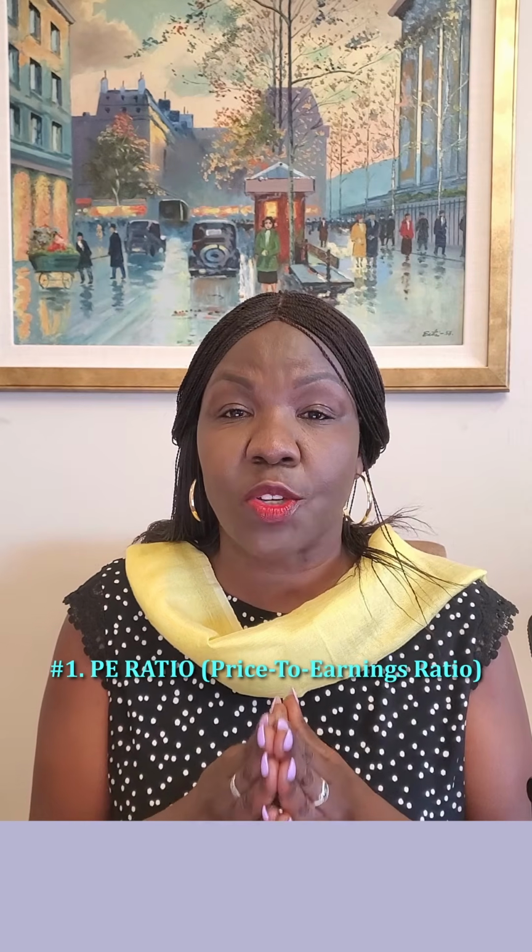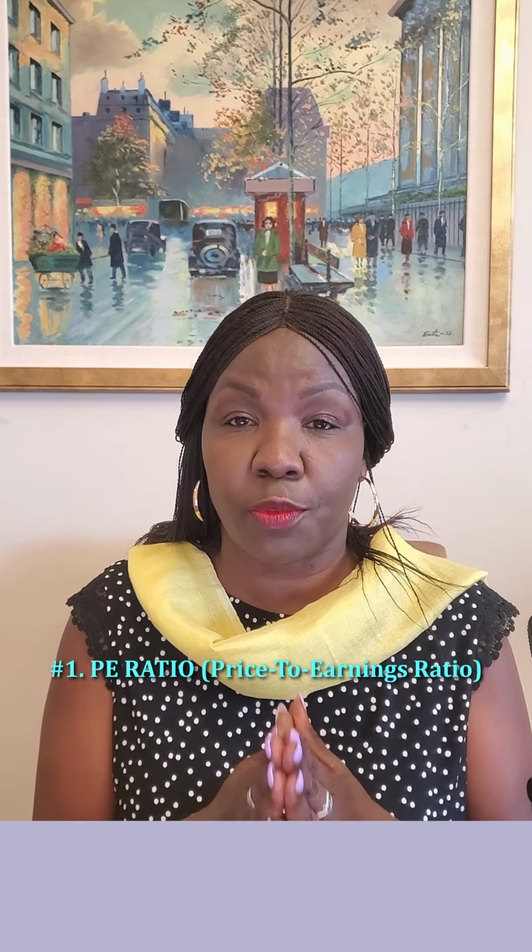Number 1, price to earnings ratio, also known as PE ratio. The PE ratio is simply a way to determine whether a stock is cheap or expensive. Typically, the higher the ratio, the more expensive a stock is, and a lower ratio might mean it's a good time to buy a stock. It's probably fairly priced or cheap.